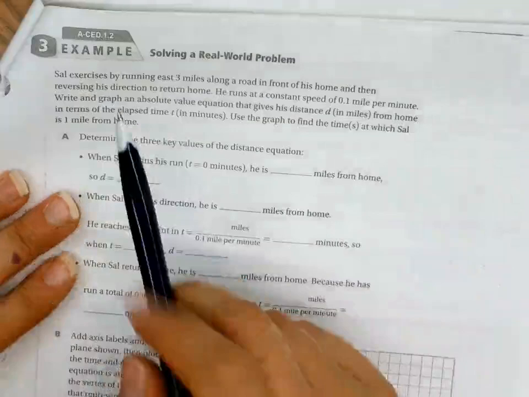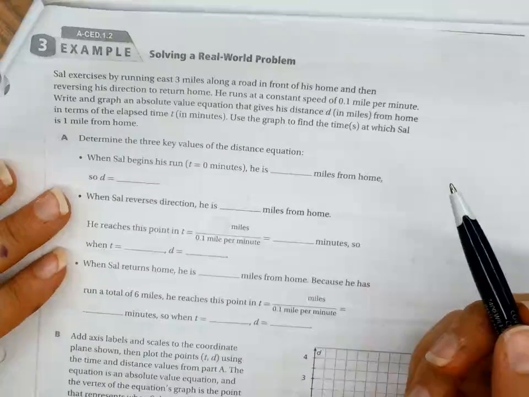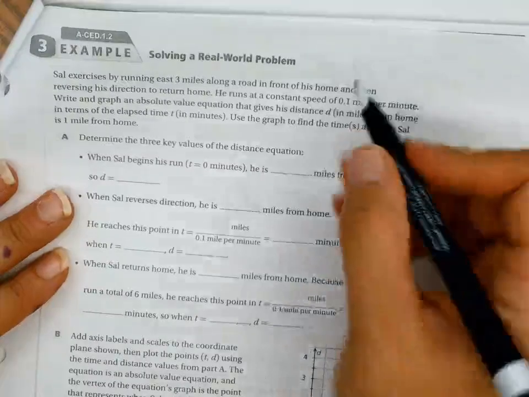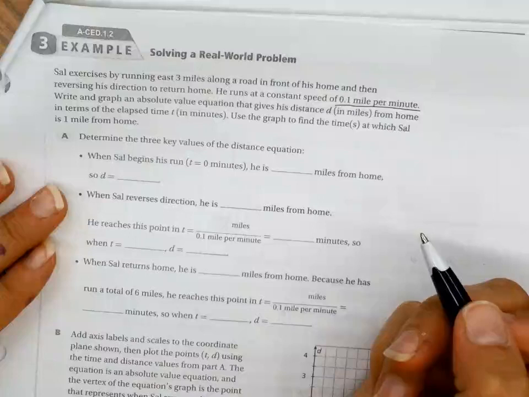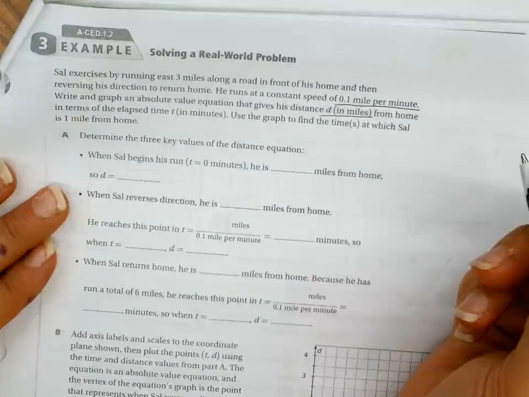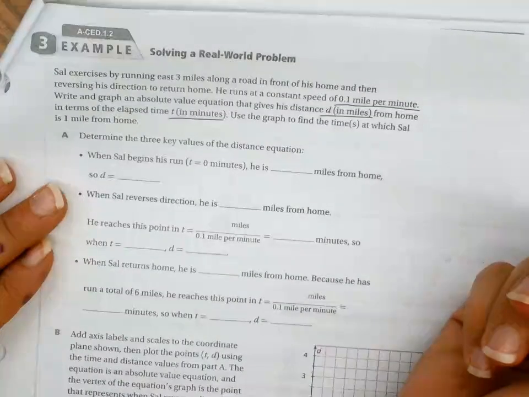Sal exercises by running east 3 miles along a road in front of his home and then reversing his direction to return home. He runs at a constant speed of 0.1 miles per minute. Write and graph an absolute value equation that gives the distance d in miles from home in terms of the elapsed time t in minutes. Use the graph to find the times at which Sal is 1 mile from home. Determine the 3 key values of the distance equation.